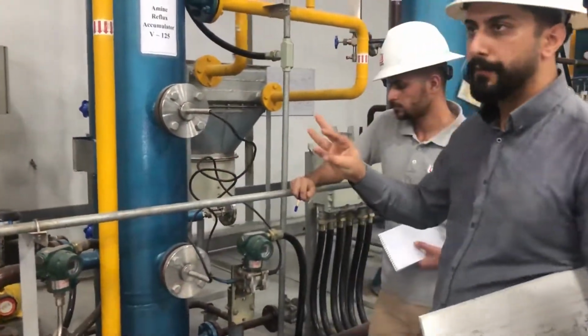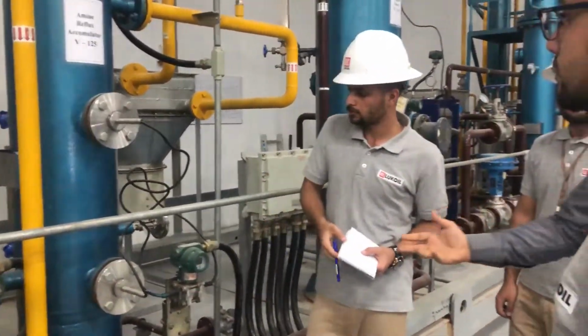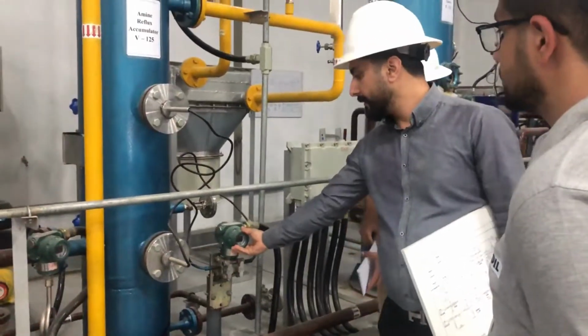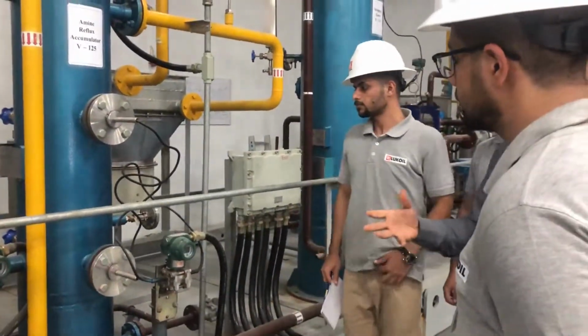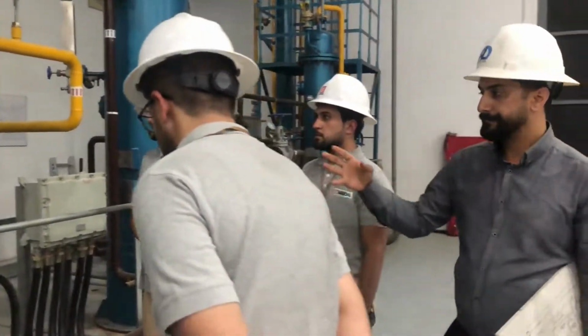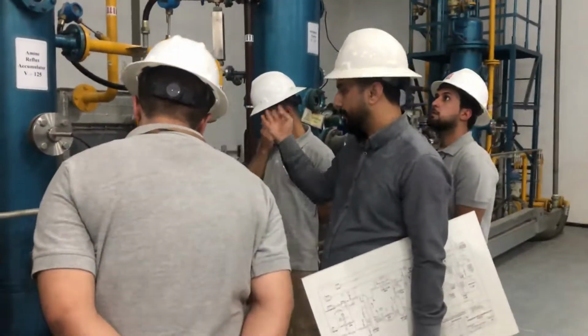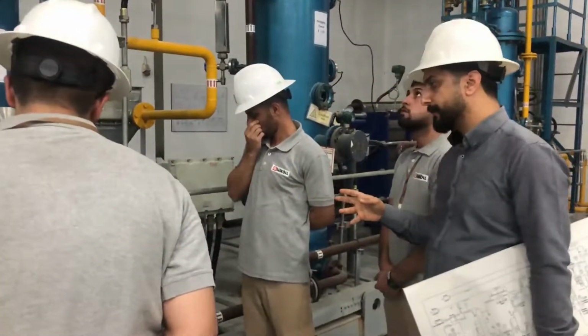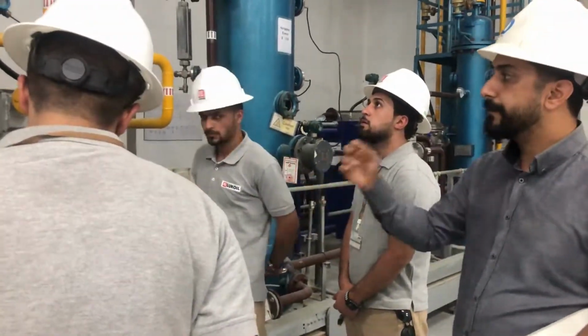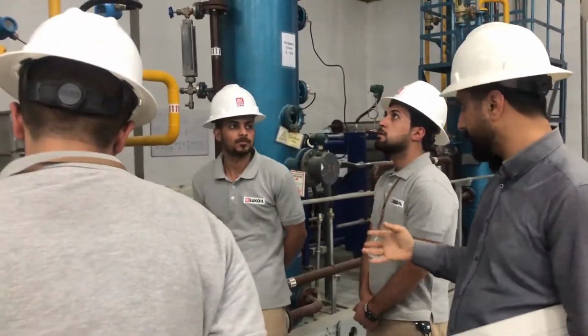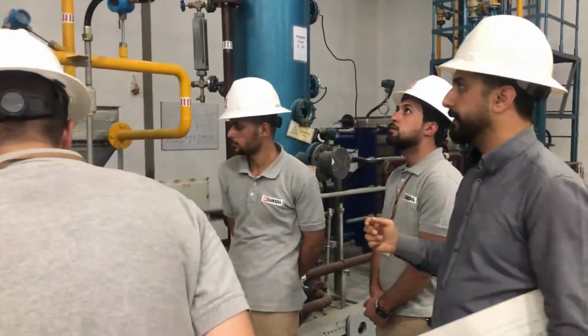They call it the high pressure and the low pressure. This is a DP cell level transmitter. We have different types of level transmitters, but it's going to be a DP cell, and we'll talk about different types later. They are very frequently used in oil and gas.